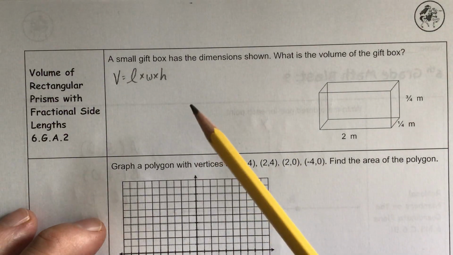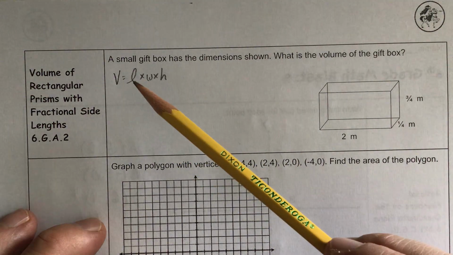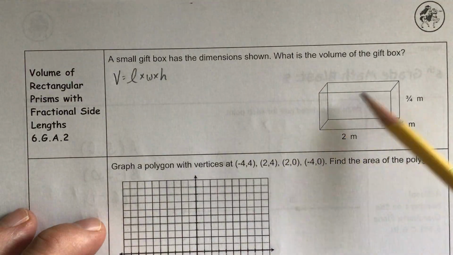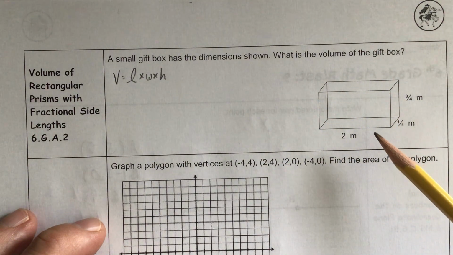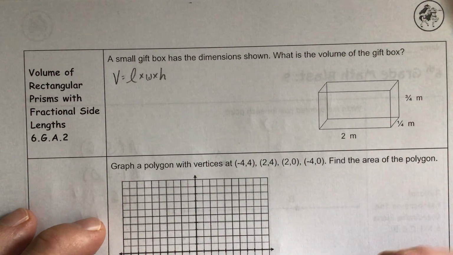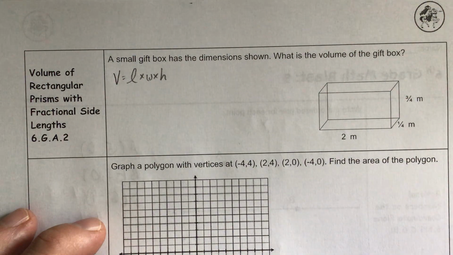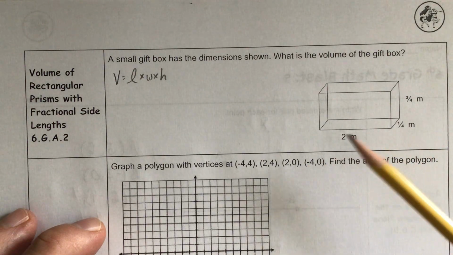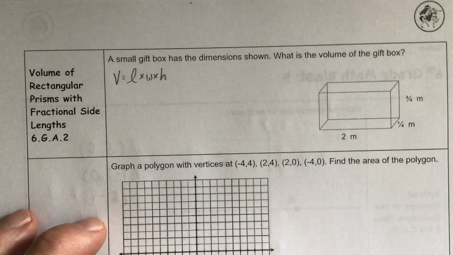Now, one of the things that often confuses people is which number is the length, the width, and height. Well, in this case, it doesn't really matter, because depending upon how I'm looking at the shape would change what people think is the length. So for example, if I'm looking at the shape right now, most people would say this is the length.